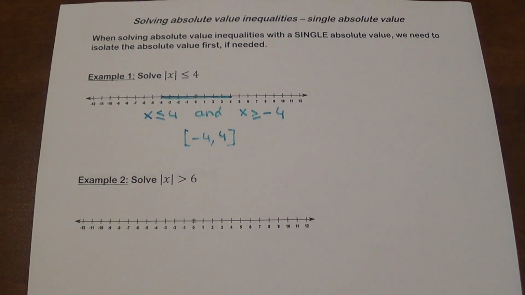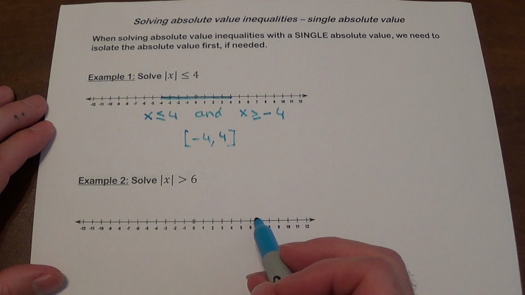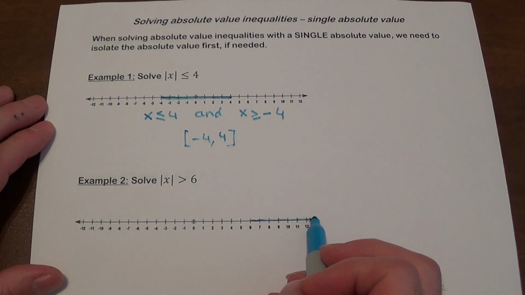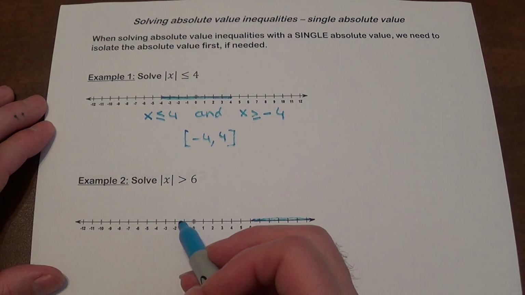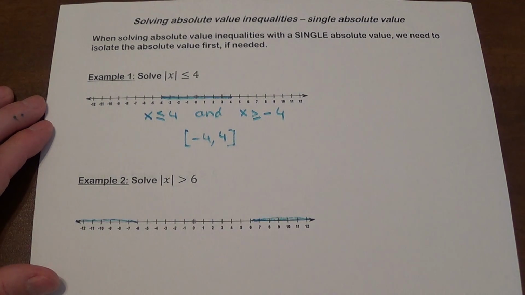Let's take a look at the next one. What does it mean that the absolute value of x has to be greater than 6? That means you have to be farther than 6 units away from 0. So you're going to start from here and go to the right. And you can also go this way, and from -6 go to the left.